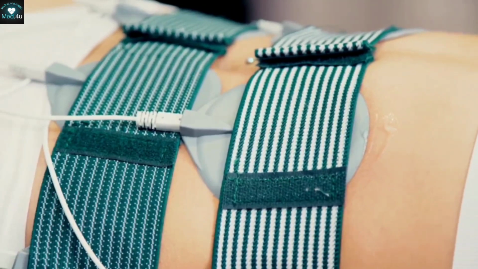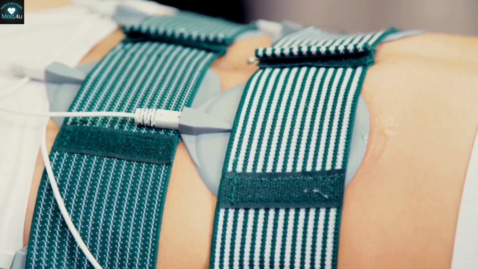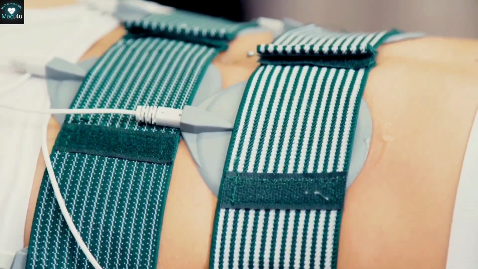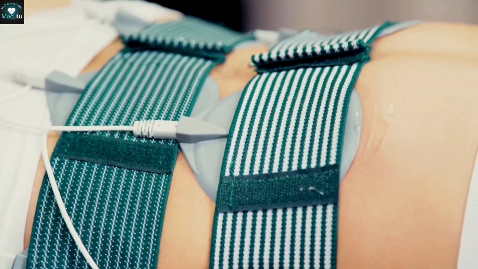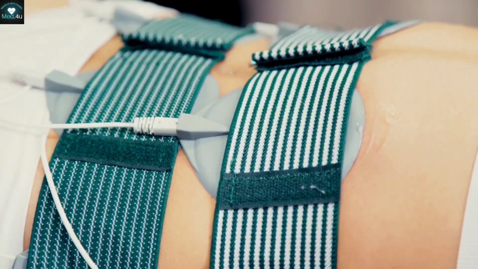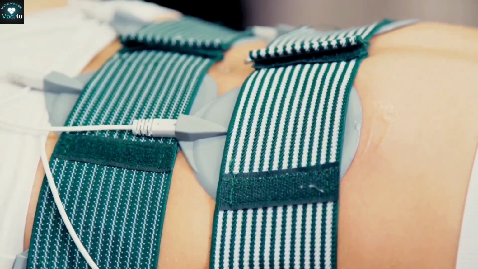Nerve stimulation. For those with overactive bladders who do not respond to other treatments, a device generating electrical currents may be used to help control the bladder. However, this method is not suitable for all types of incontinence.